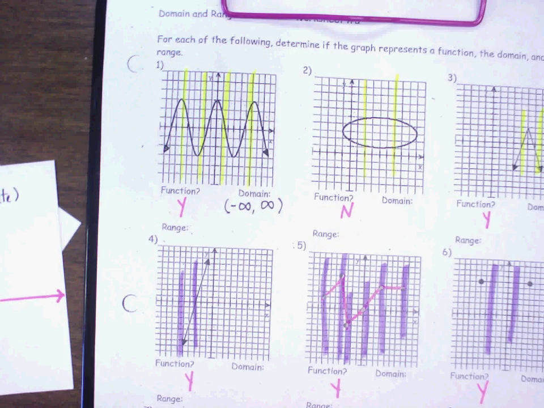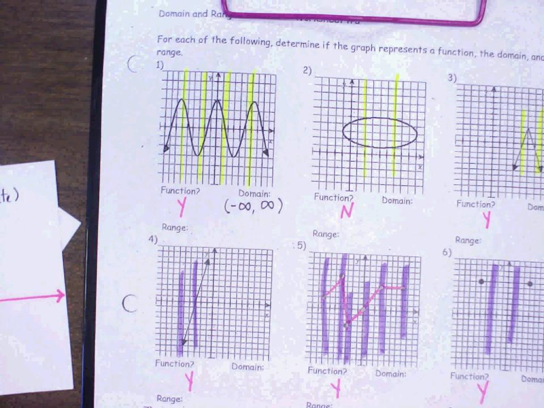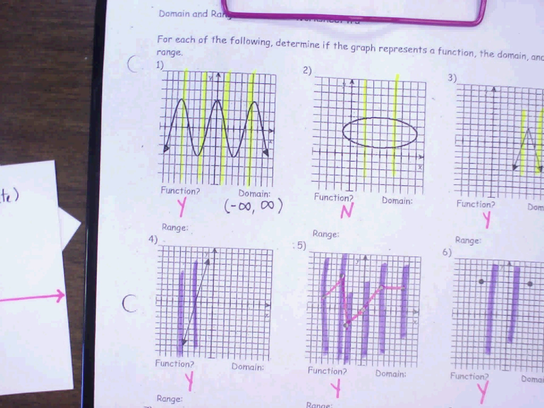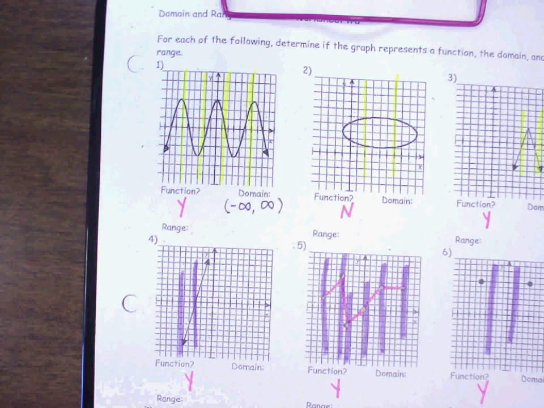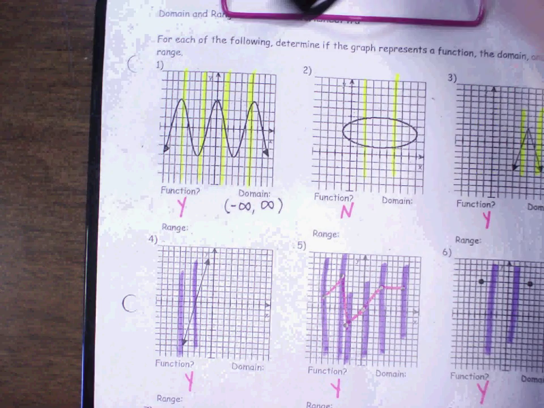So let's write it as an interval. It would be from negative infinity to positive infinity. Now, infinity technically doesn't stop, so I need to use parentheses and not brackets. We're going to see the difference in a few. All right?